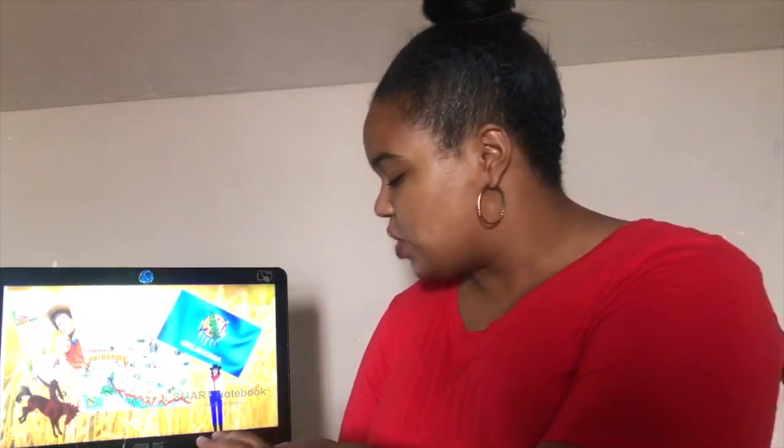I know, right? Okay, first thing we're going to do, we're going to go to our map because Oklahoma, remember, is in the United States of America. So all states have their own shape. And Oklahoma has its own shape too, just like every other state.